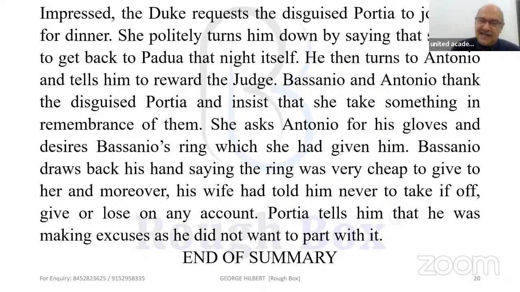But Bassanio draws back his hand, saying that the ring was very cheap to give to her, and moreover, his wife had told him never to take it off, give it to anyone, or lose it on any account. Portia tells Bassanio that he was making excuses as he did not want to part with it.